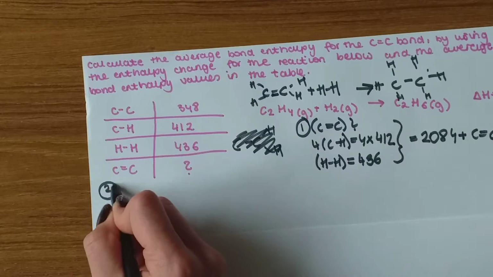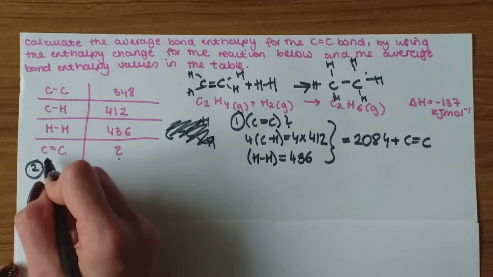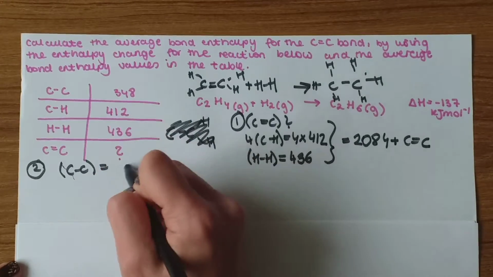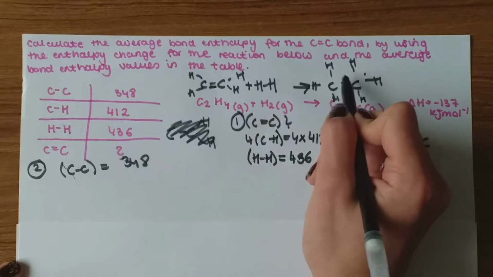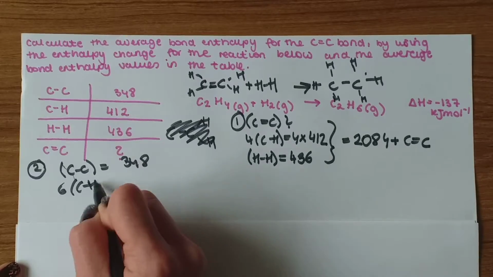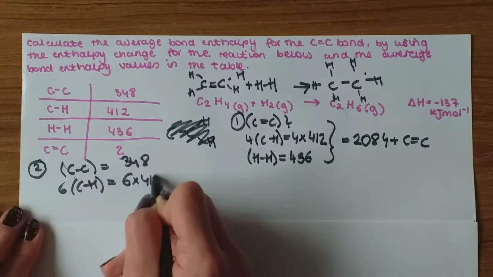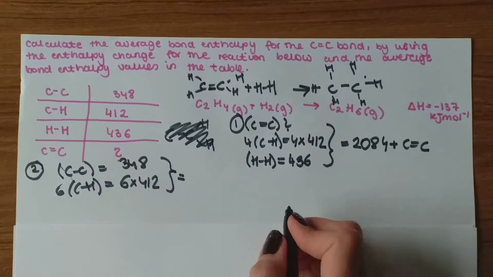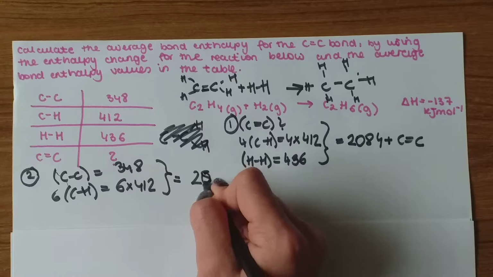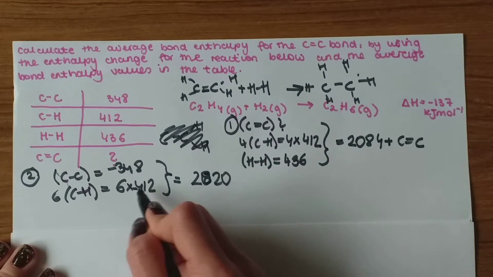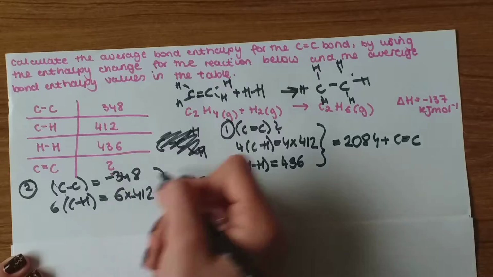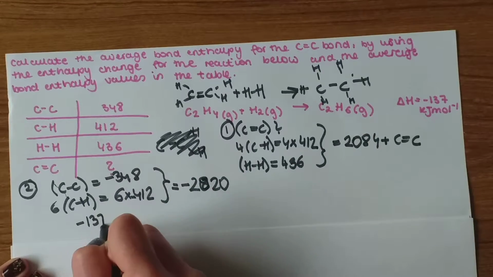Now all the bonds created, and this is C single bond C, and the average bond enthalpy for this is 348. Then we've got 1, 2, 3, 4, 5, 6 C-H bonds, so 6 times 412, and this gives us 2820, but we have to remember about the minus, so our number is a minus. So now the enthalpy change. We know the enthalpy change is minus 137.